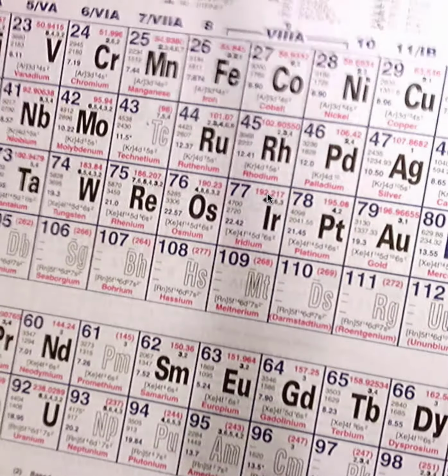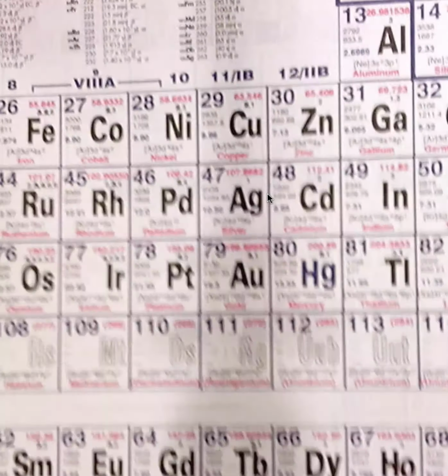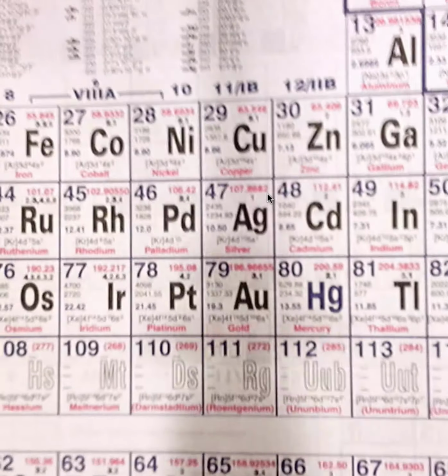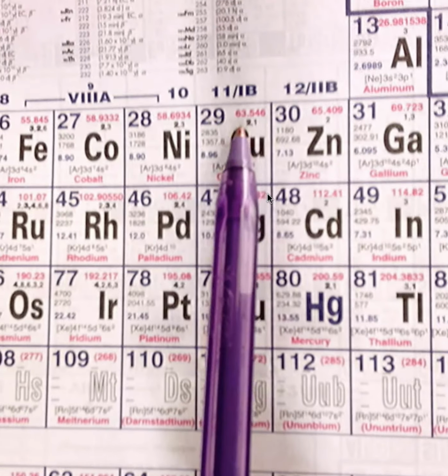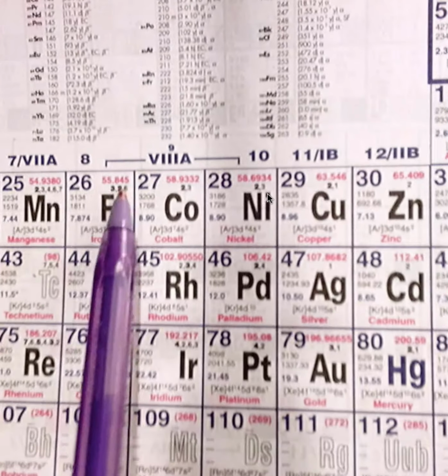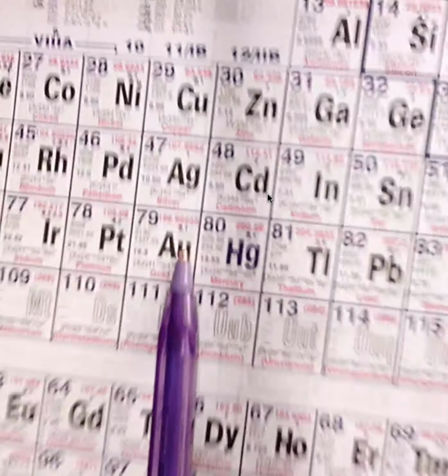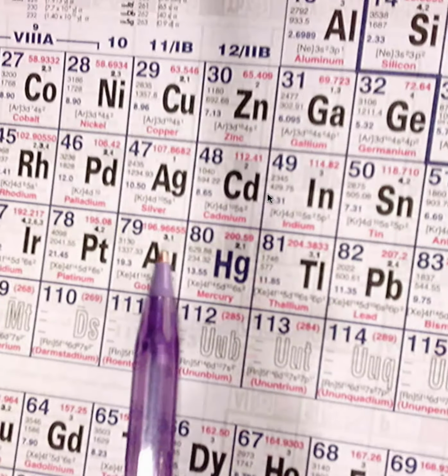Let's see. Which one were we working on? Copper. If you look at copper, sorry, this is shaky. If you see these two little numbers here, those are the two possible charges. They could be +2 or +1. Iron could be 3, 2, or 6. We don't see 6. You can cross out 6. Gold is right here, atomic number 79. 3 and 1. So it could be +3 or +1.